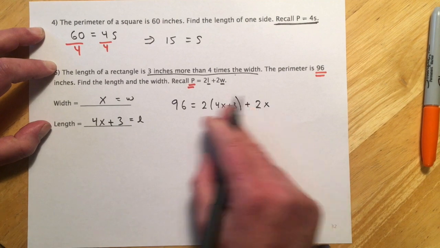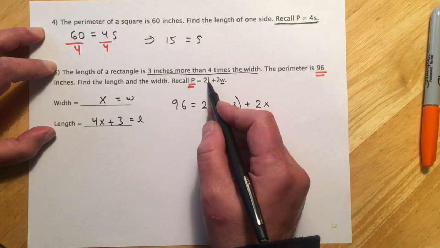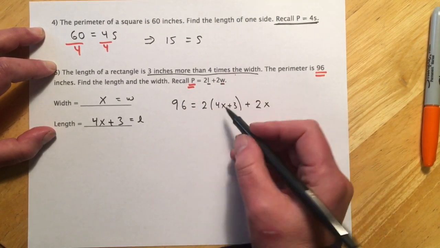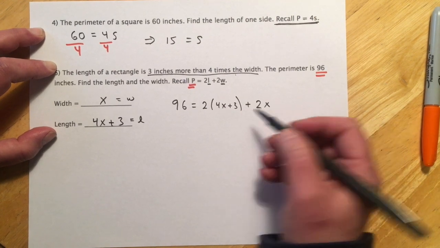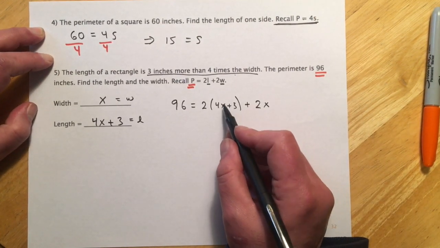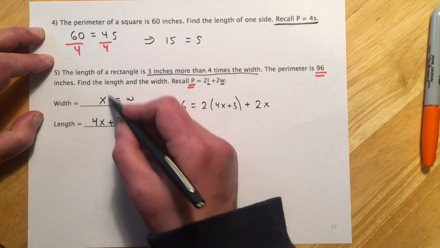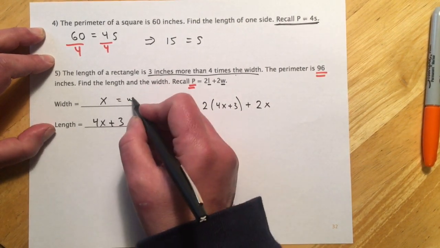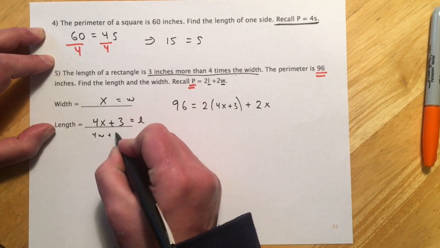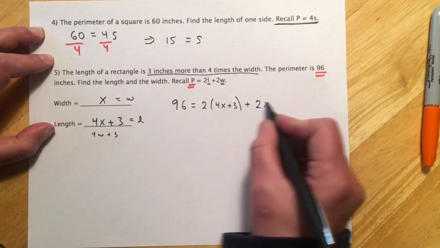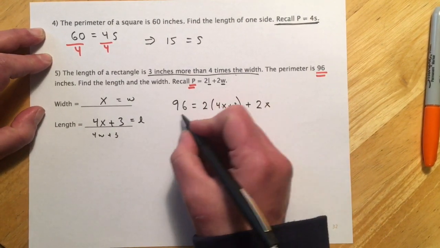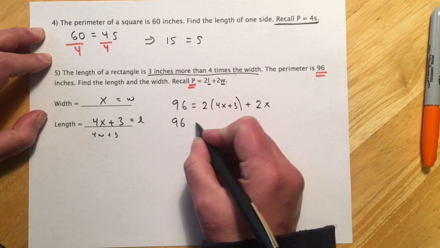Something that has to happen in these linear equations is I can't have L's and W's. I can only have one variable if I have one equation, otherwise I can't solve it. And so you want to make sure you get everything converted. I could have done W here and called this 4W plus 3, but it's important to get these both in terms of the same variable. So in solving this out, I'm going to get 96.